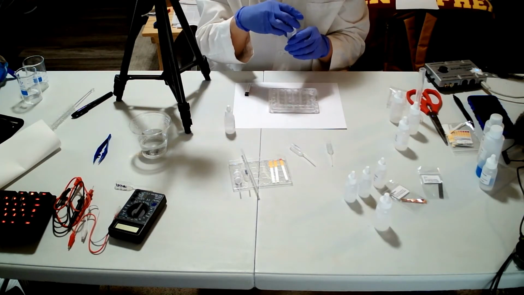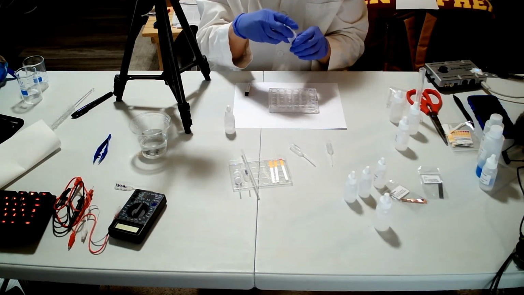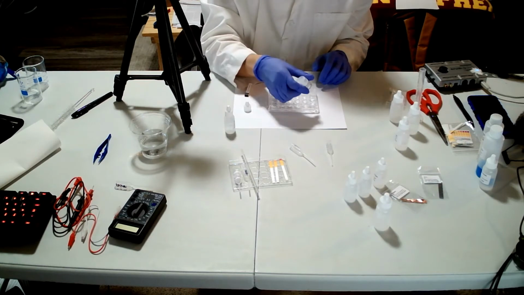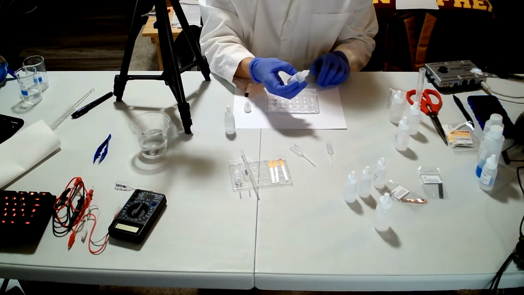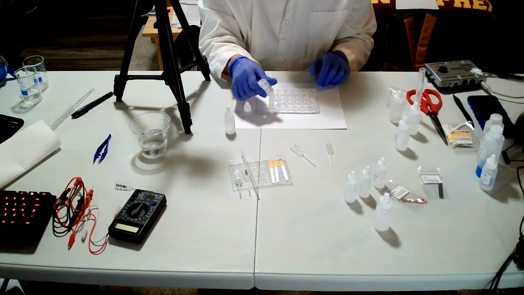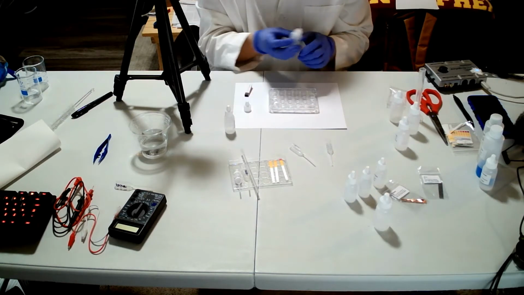So 4 drops of the sodium hydroxide to A1, A6. 4 drops. 1, 2, 3, 4. And 1, 2, 3, 4. Right?